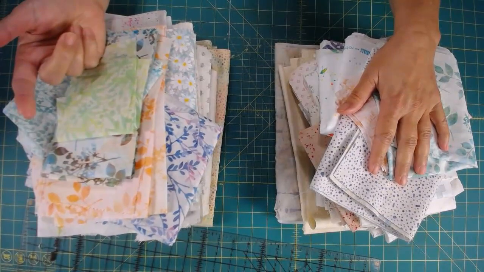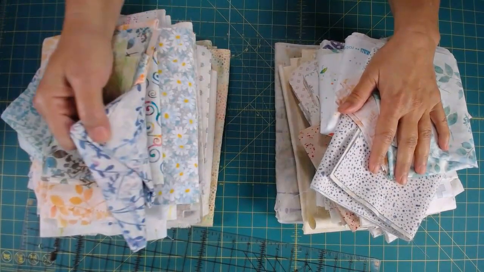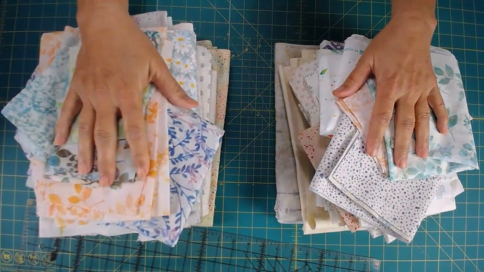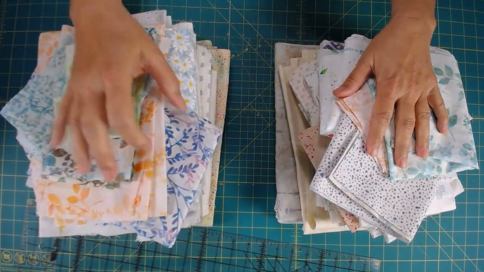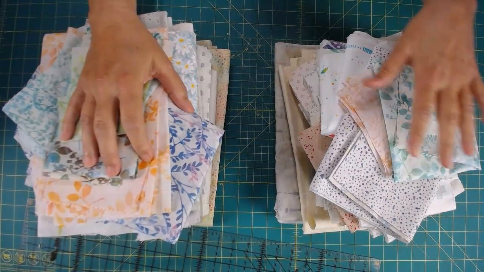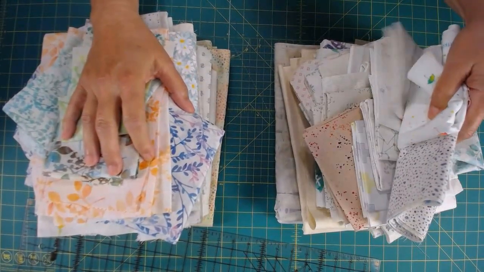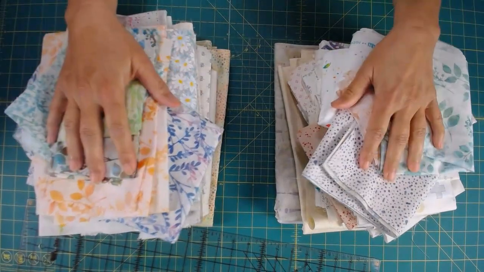Now, one of the other things I did is something that was particularly colorful and bright, I put on this side because those are the smaller squares. So they'll stand out, but I don't want them to be so bold. These are more subtle colors, as much as I could. So that's where I'm at.